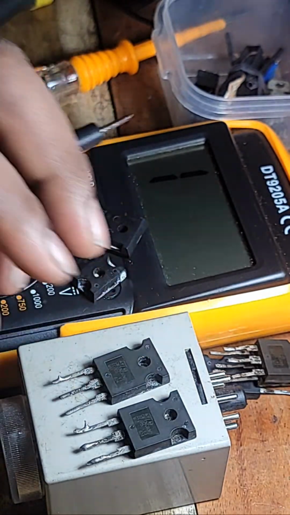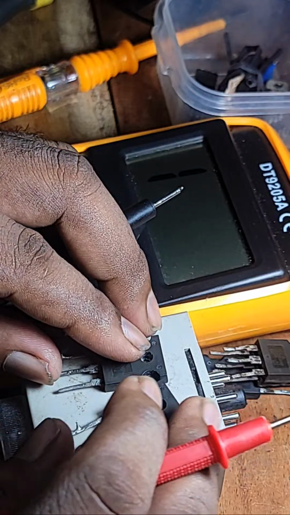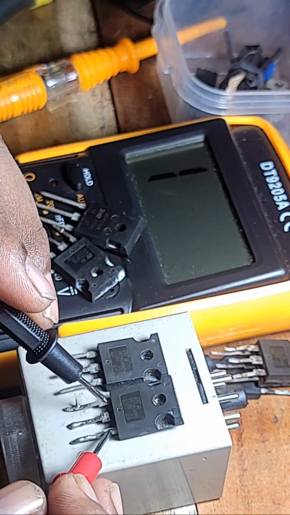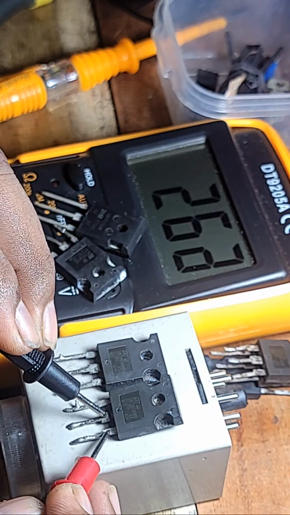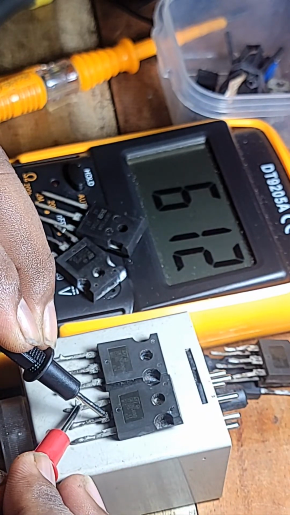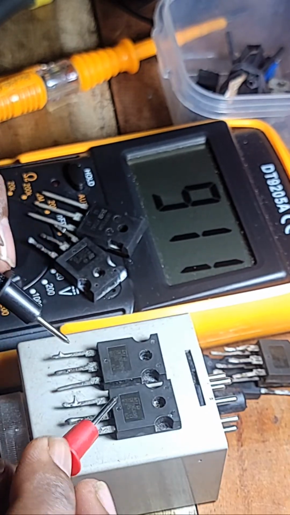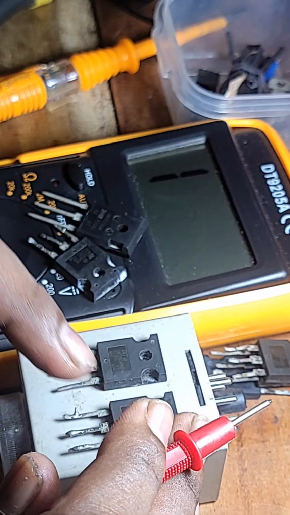Another was measured by the same process. It's okay and it's not okay. Both types of value show in the display. So it is faulty.